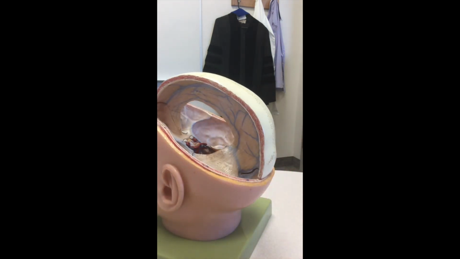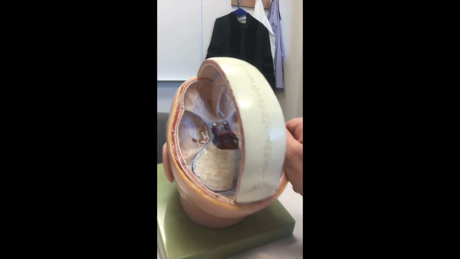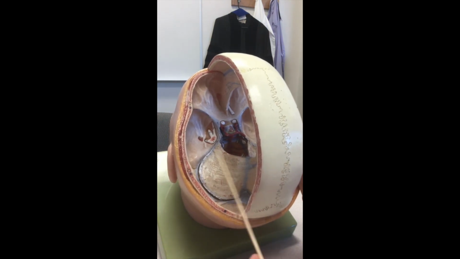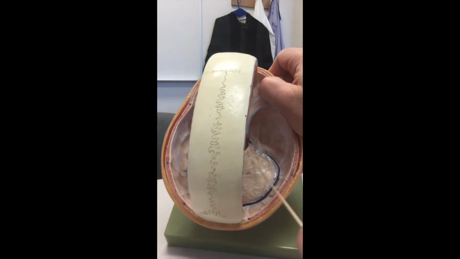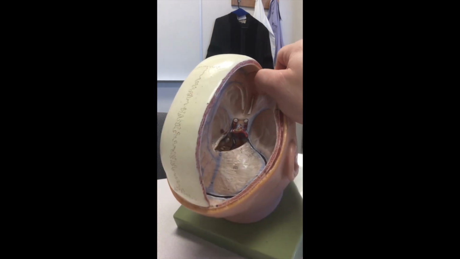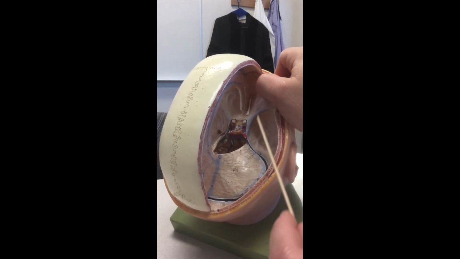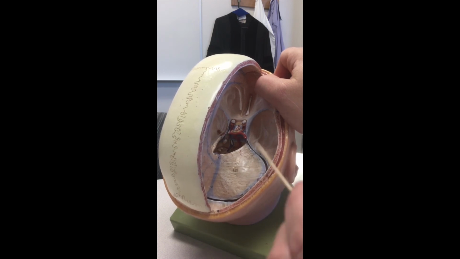The two horizontal partitions are the tentorium cerebelli and the diaphragma sellae. The tentoria, seen in their normal position, is this membrane here and here. Sorry, you can't see this super well. Here and here. These partitions separate the cerebrum from the cerebellum, which will be beneath them.